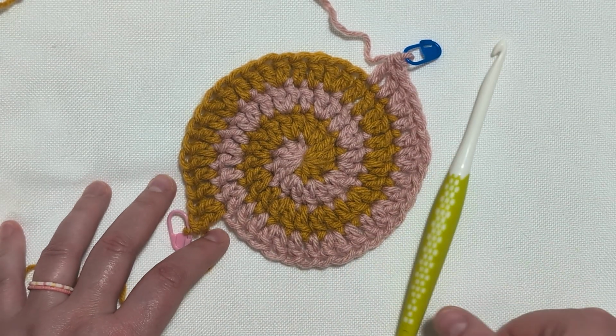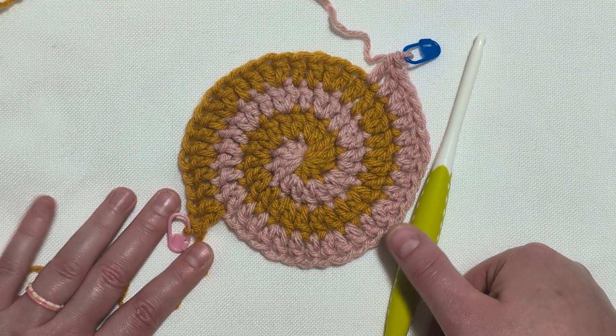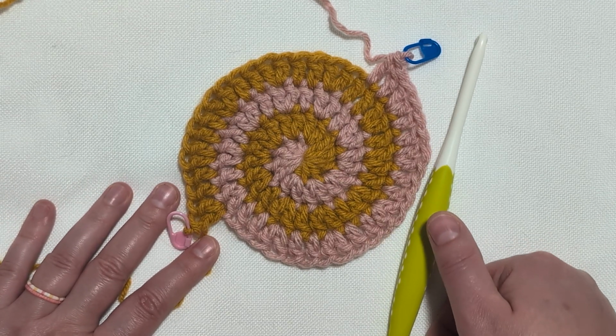So there you go. That's your abbreviation PM, which stands for place marker.